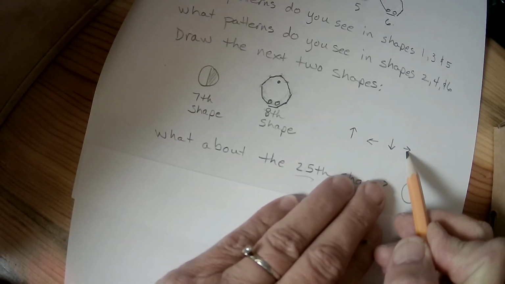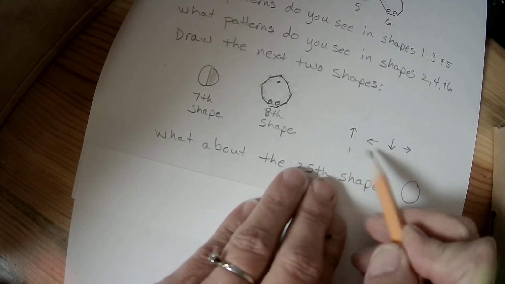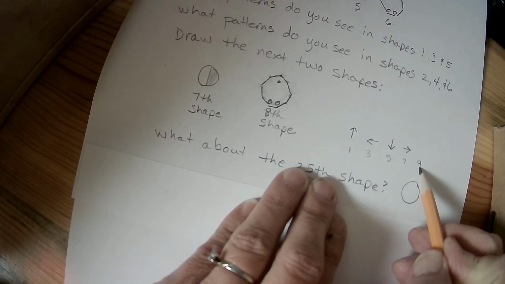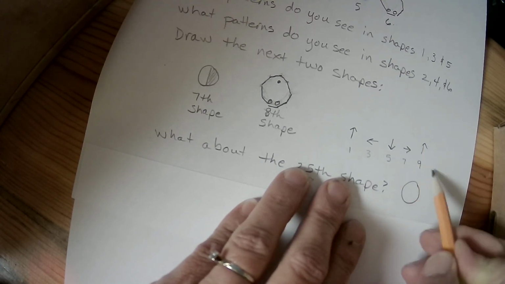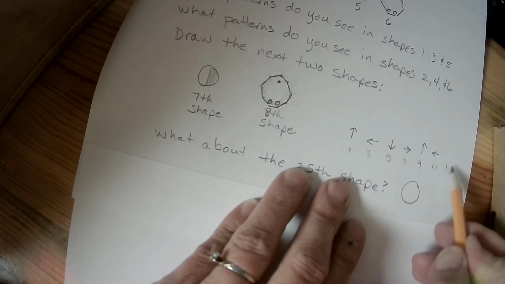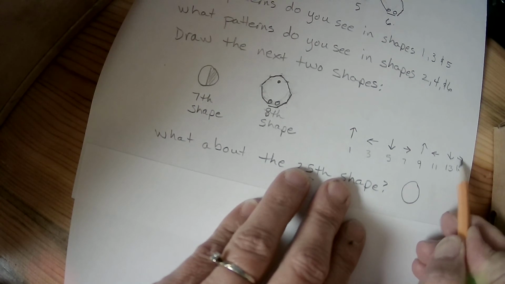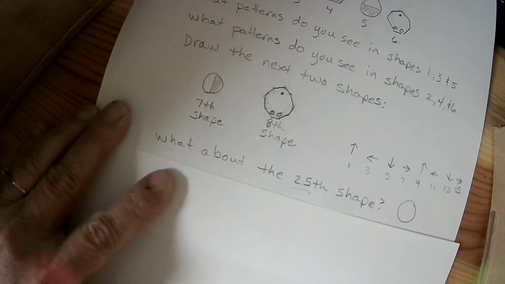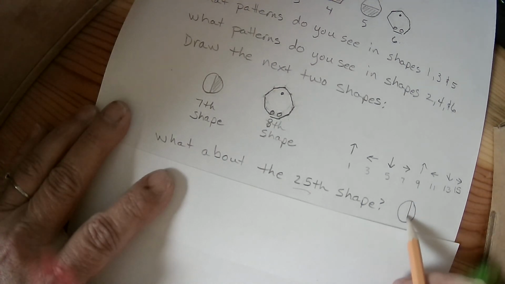right? So this is 1, 3, 5, 7. The 9th shape is going to be up. The 11th is, and we can just do this until we're done. The 15th shape is this way. And if you carry on this pattern, you will find that the 25th shape is going to be shaded to the right.